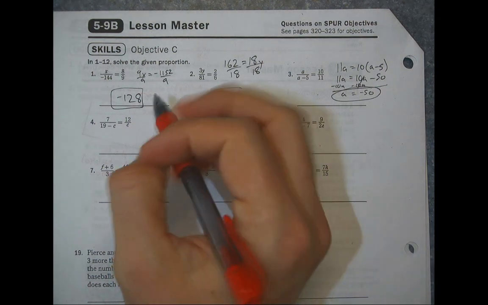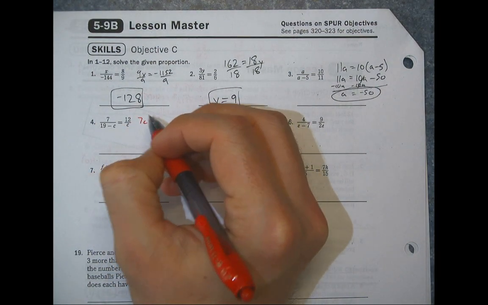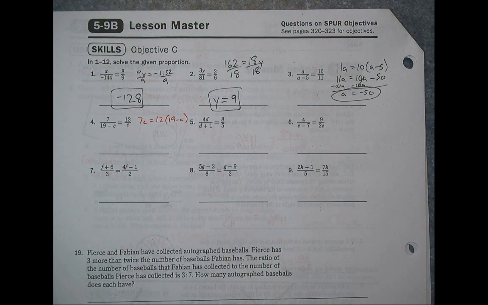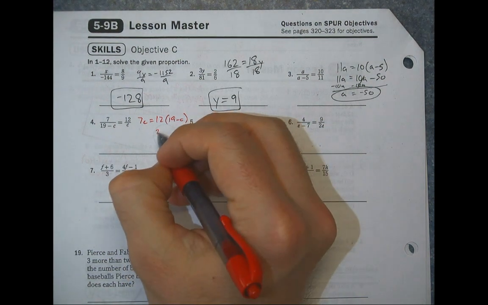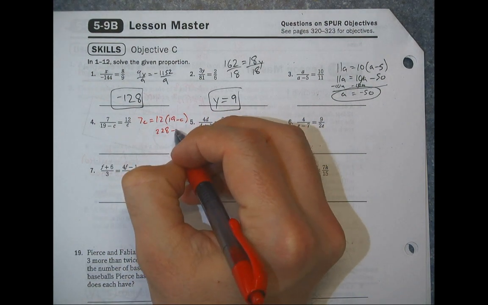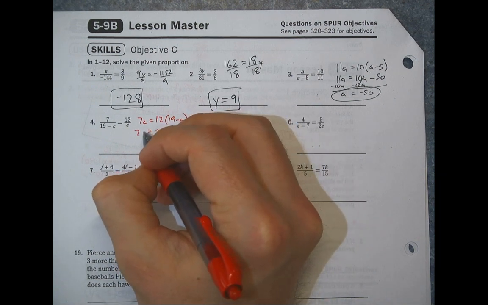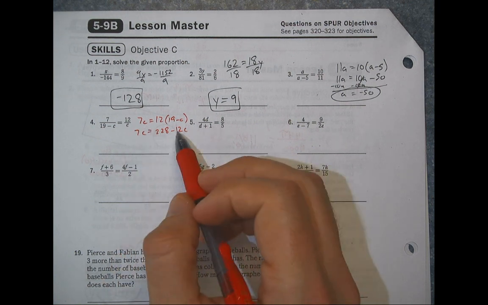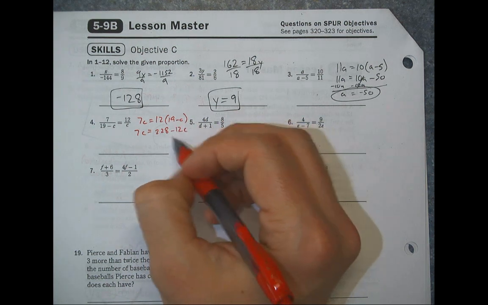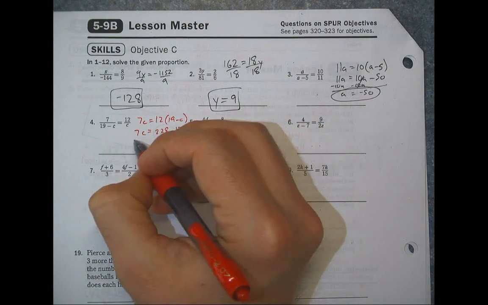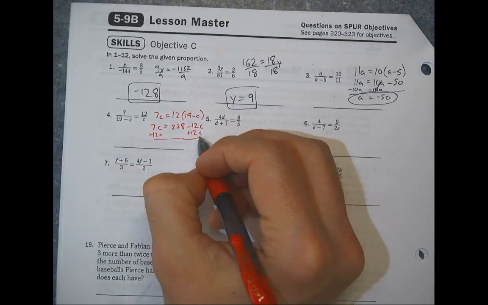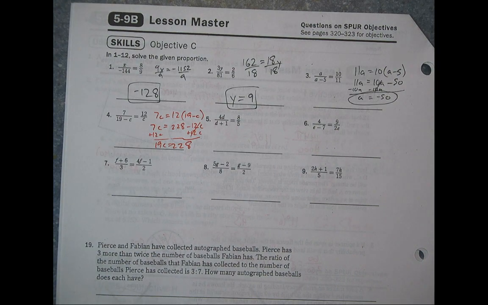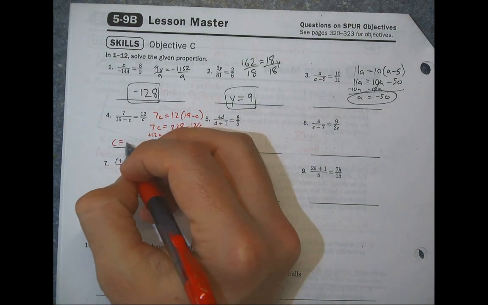Okay, so number 4: 7 times c, and then 12 times all of this. So I need 12 times 19, 228, minus 12 times c. I'm going to get rid of this, so it comes on this side. I don't want to get rid of the 7c. 7 is bigger than negative 12 anyway, but I don't want to clear out this whole side. So this is the c that I want to get rid of. I'm going to add 12c to get rid of it since it was negative. So I have 228 and 19c. So 228 divided by 19, c equals 12.